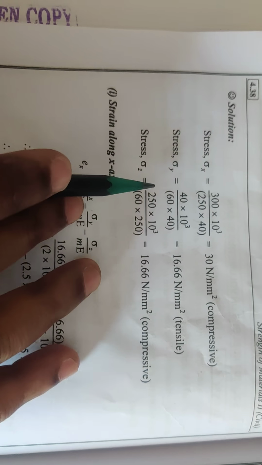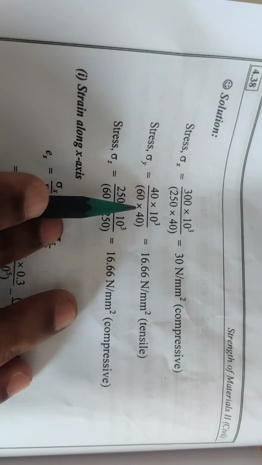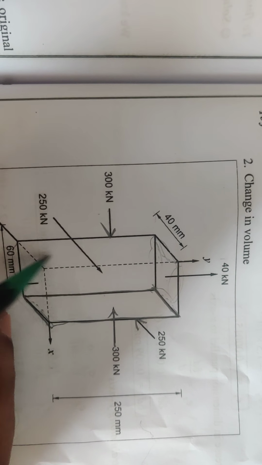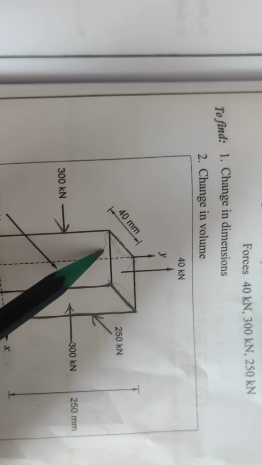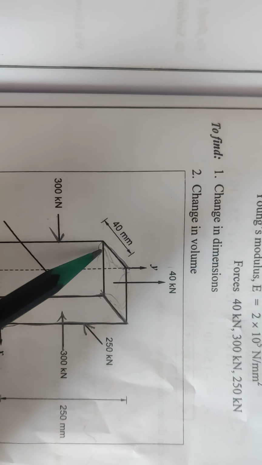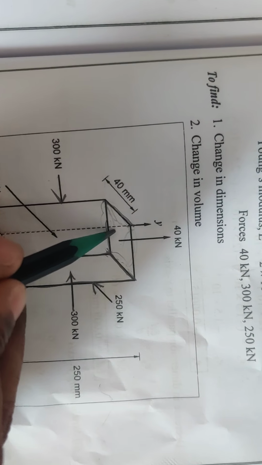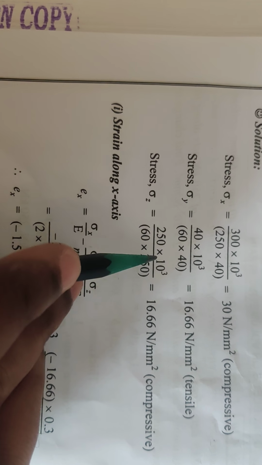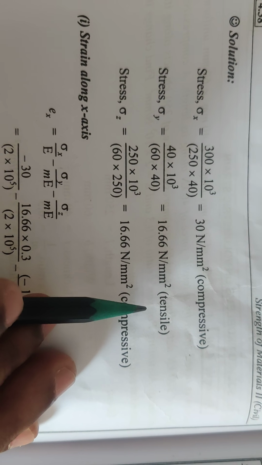per mm square compressive. Similarly, stress in y direction is equal to load in y direction divided by cross sectional area in y direction. This is the y direction. The load acting in y direction is 40 kilonewton, and the cross sectional area will be 40 into 60 mm. So 40 into 10 power 3 Newton divided by 60 into 40, we get the stress in y direction as 16.66 Newton per mm square tensile.